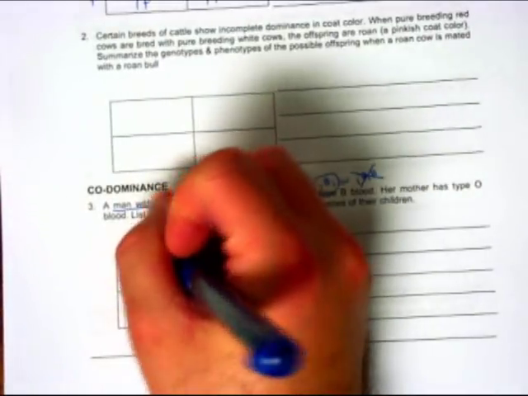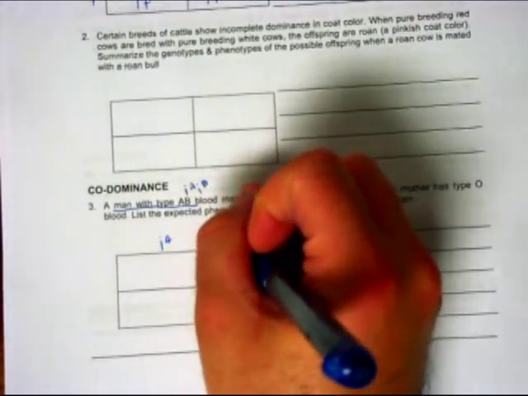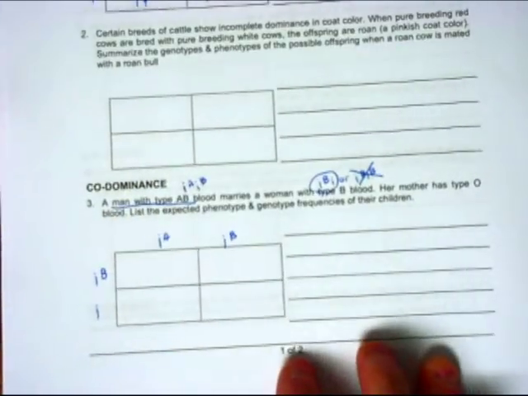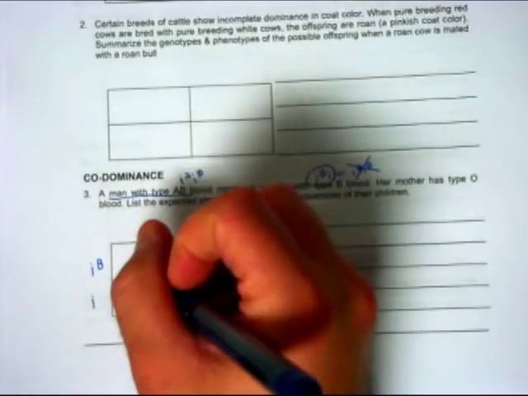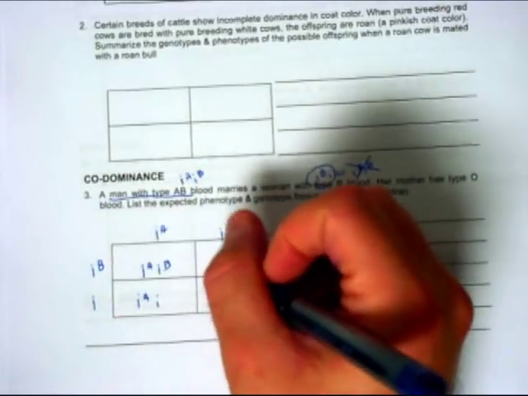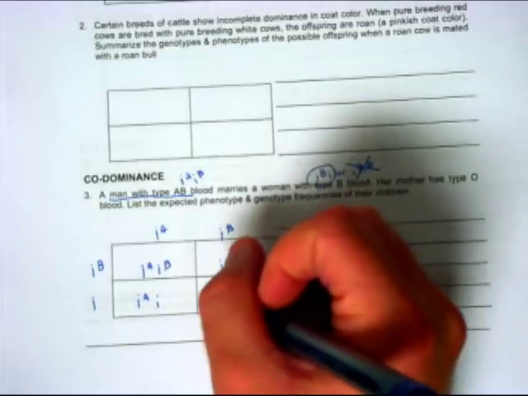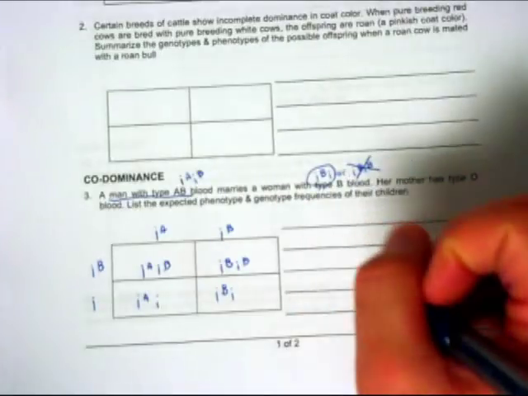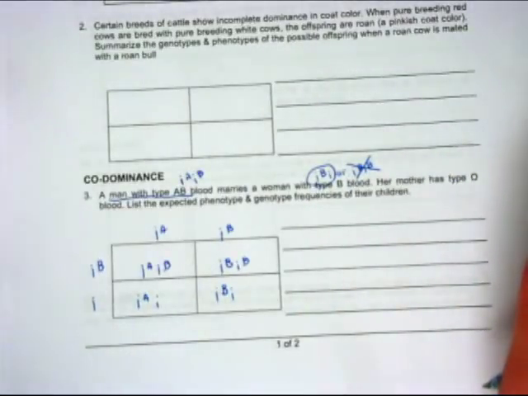Let's do this cross. IA, IB, crossing it with IB i. And so I'll let you fill in this chart. IA IB, IA i, IB IB, IB i. And then you can write out the percentages off to the side.